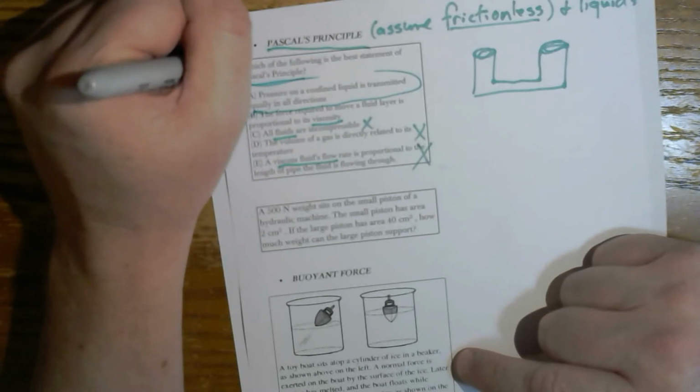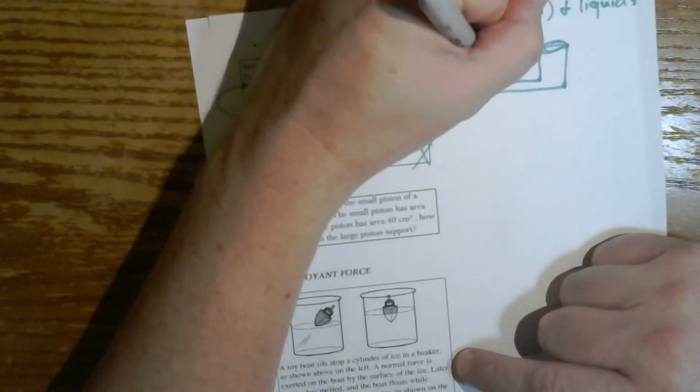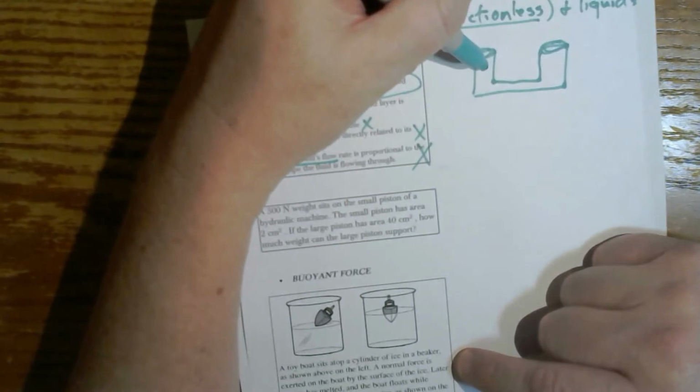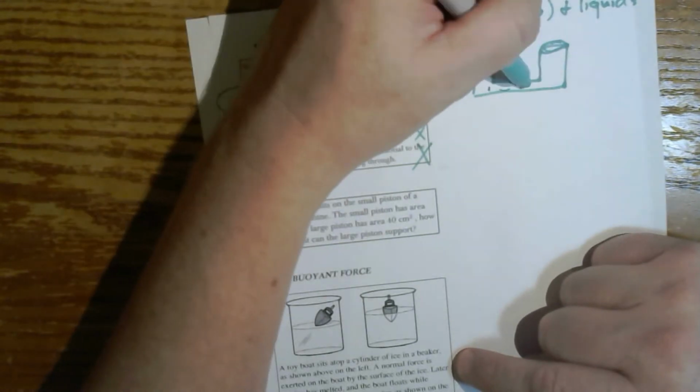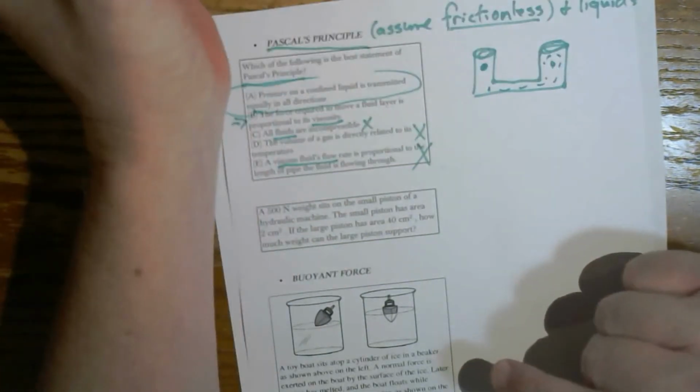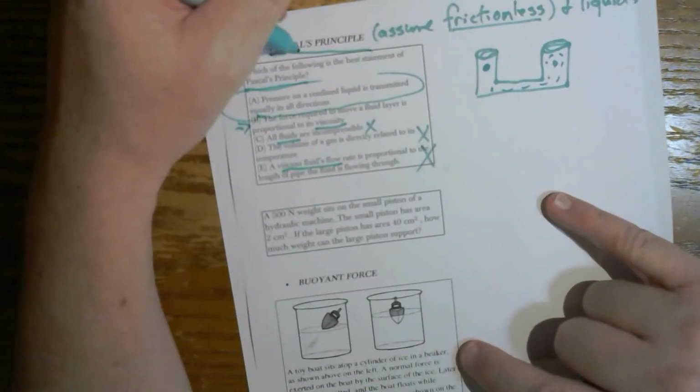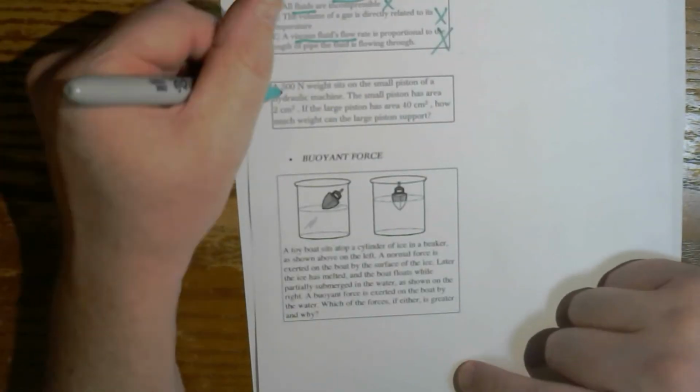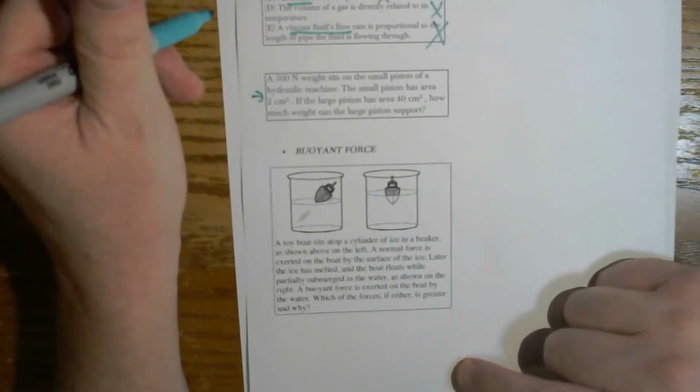Pressure is transmitted equally in all directions. So if I increase the pressure at one point in the fluid, then everywhere in that fluid, that pressure is going to be also increased. That's Pascal's principle. And so along with that, here's a little example where we use Pascal's principle.